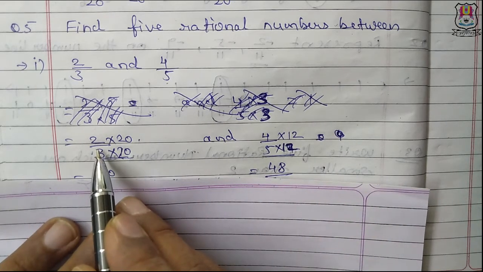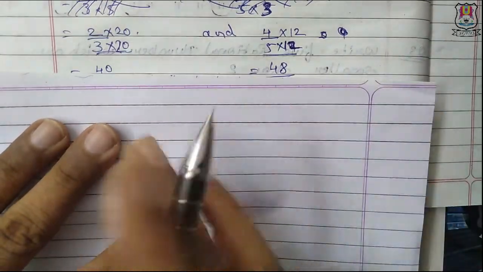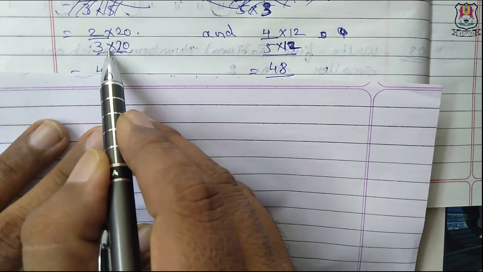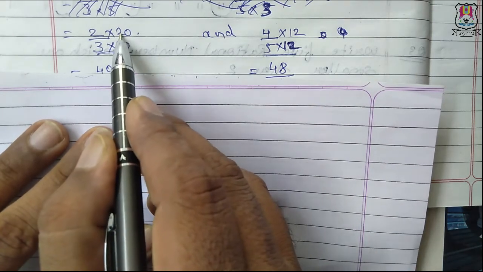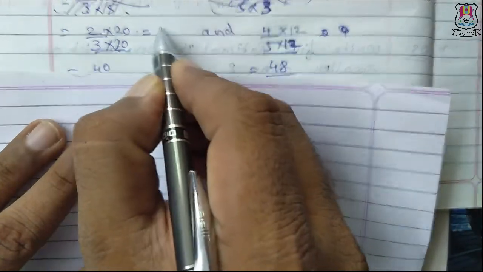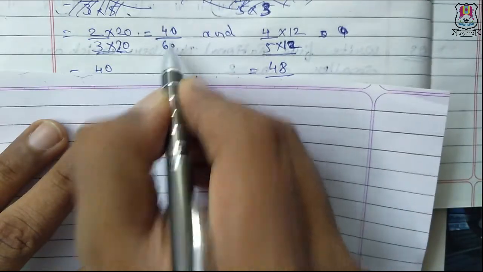So the first step over here: 2 upon 3, I have multiplied this denominator by 20, so the numerator also by 20. So what is the number going to become? 2 times 20 is 40 upon 3 times 20, that is 60.